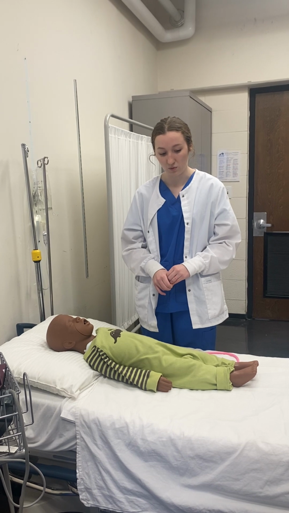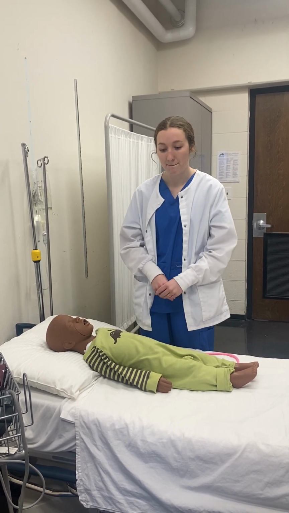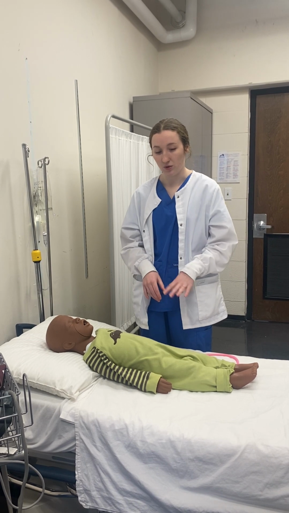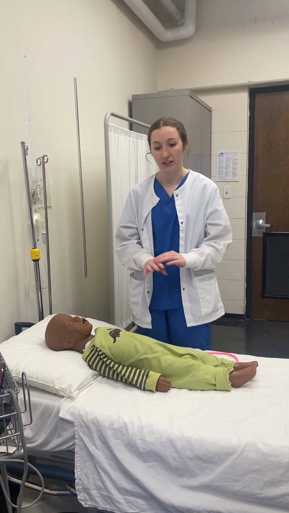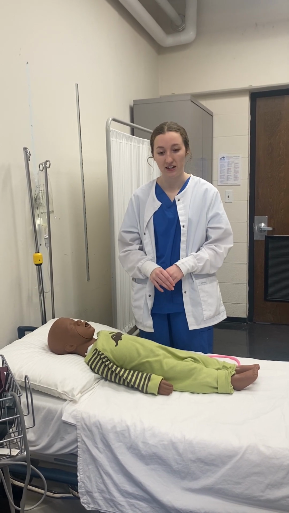I am going to assess for any edema in their extremities, and look at their skin all over, make sure they don't have any abnormalities, bruising, rashes, or lesions, or anything like that.